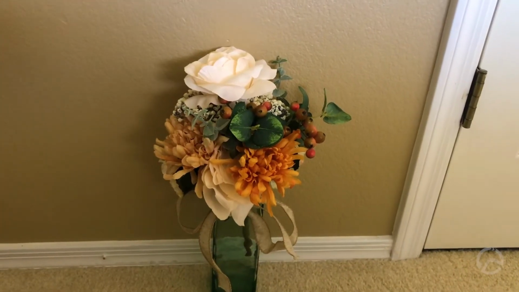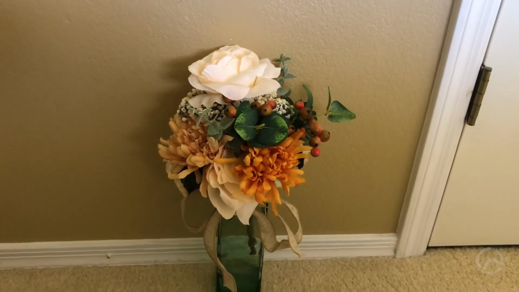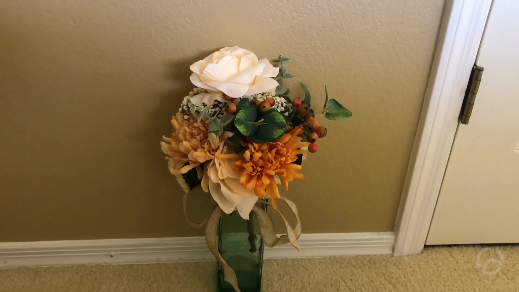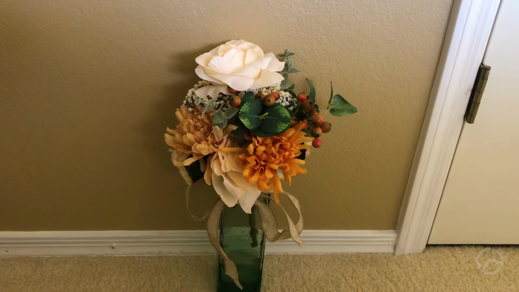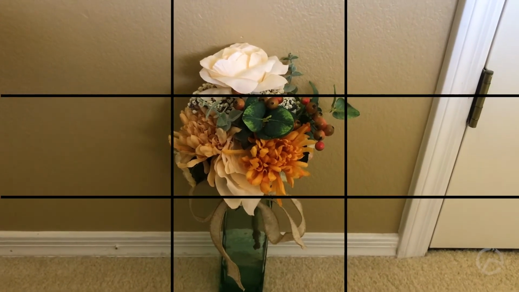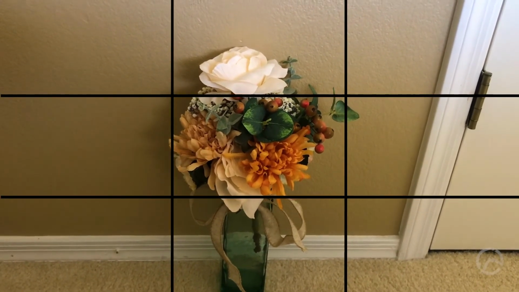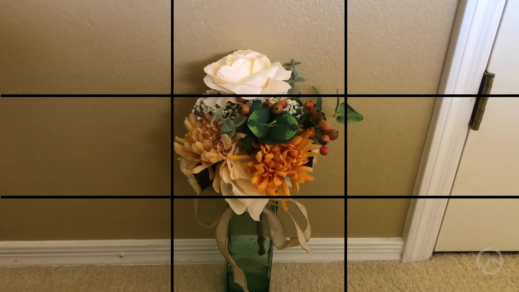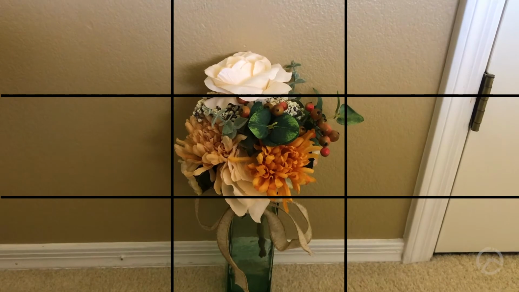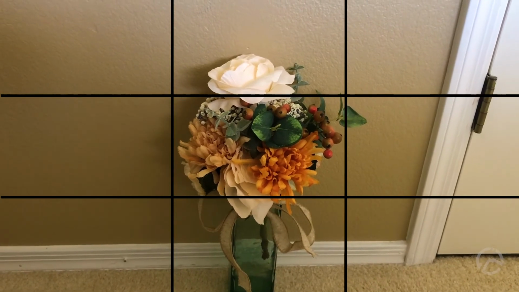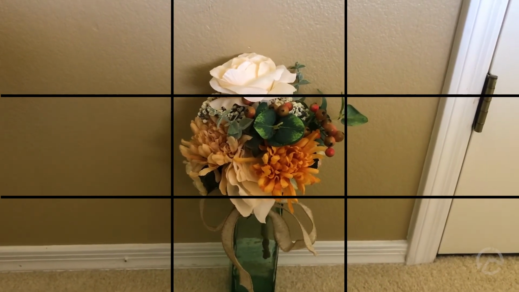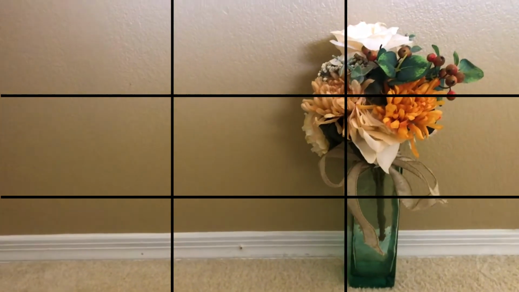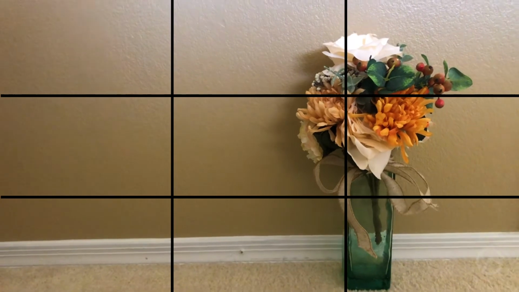So I have this vase of flowers that I would love to take a photo of, but I don't really want to put it in the center of my frame like this. So what do we do? Well, let's bring up that grid again. The way that the rule of thirds works is that if you put the subject of your photo anywhere on the intersection of this grid, then it'll draw the person's eye towards the subject. So let's try it. Let's bring it down and over a little bit.